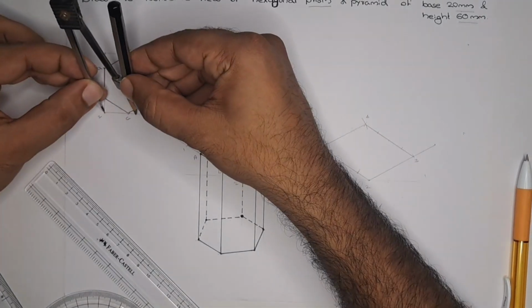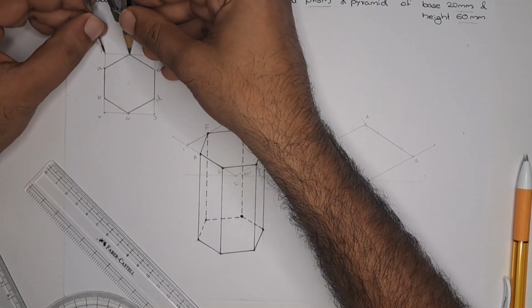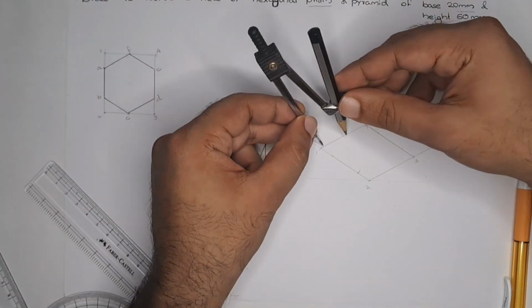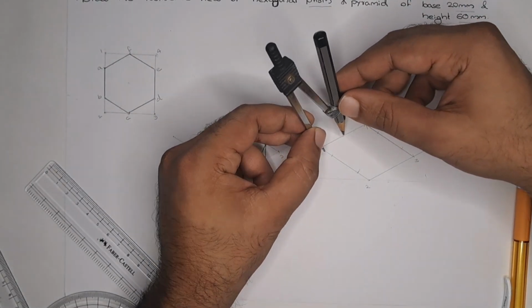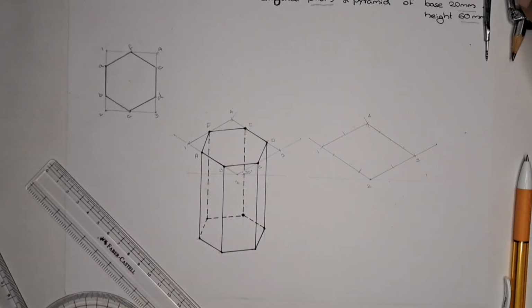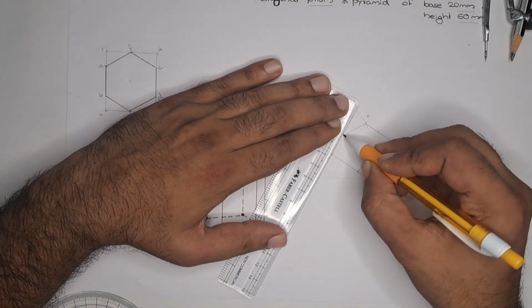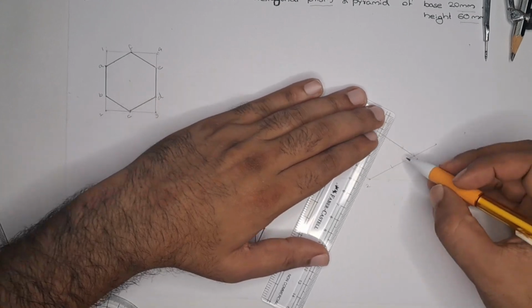Now we are taking the point 2C and 1F, both are similar. So mark the points 1F and 2C. Now connect the points.